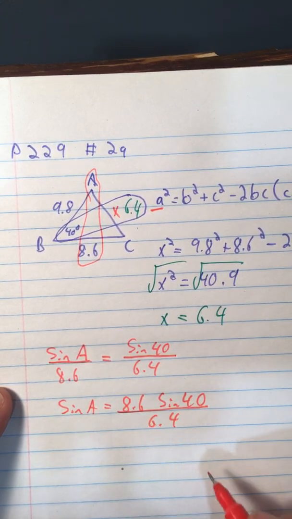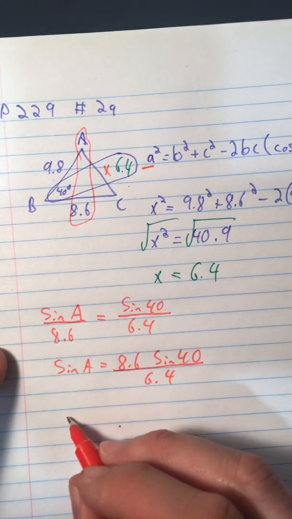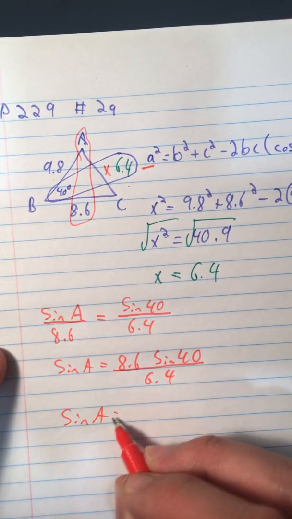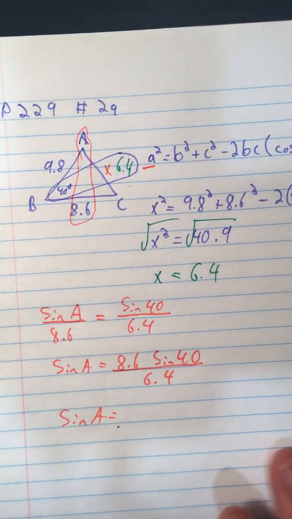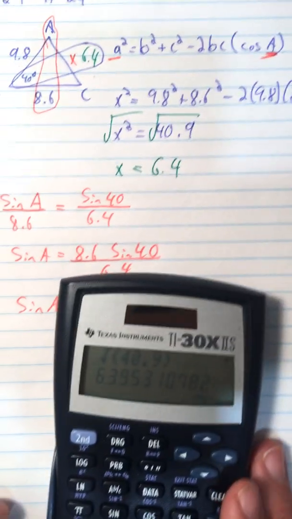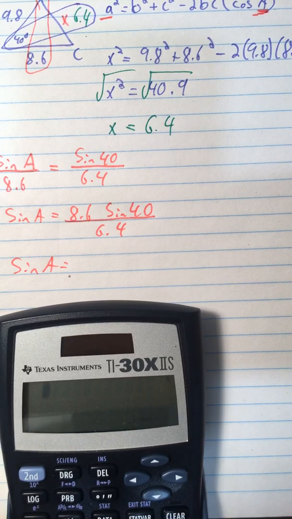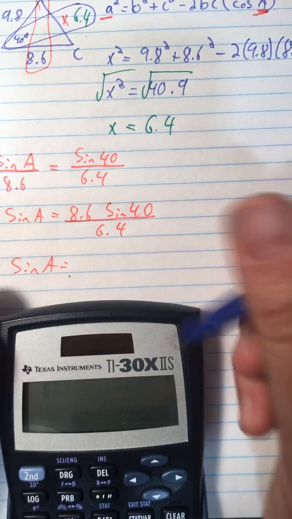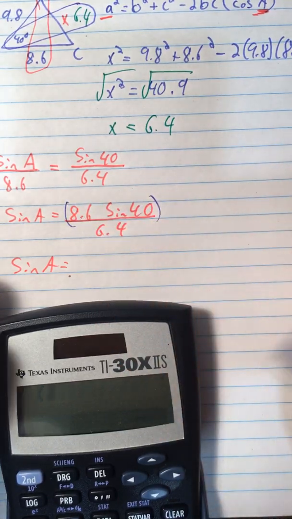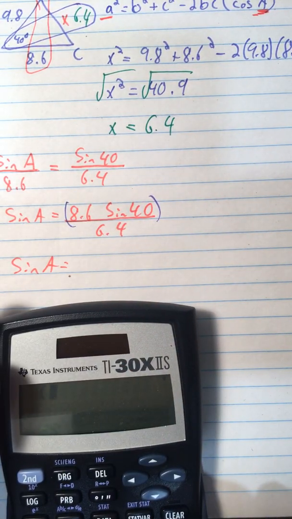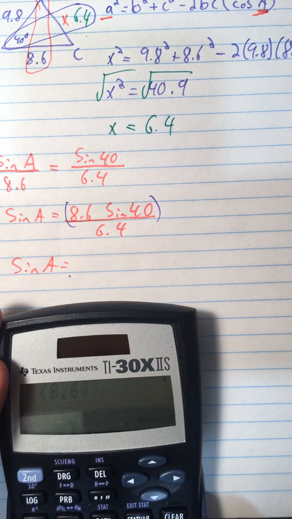If you're handy with your calculator, feel free to take the sine inverse of both sides and do it all in one step. I'm not, just mainly because I like to, but a lot of students have struggled with that. So we're going to do it this way. Top in brackets, always put brackets around your numerator and your denominator. 8.6 sine 40 divided by 6.4.